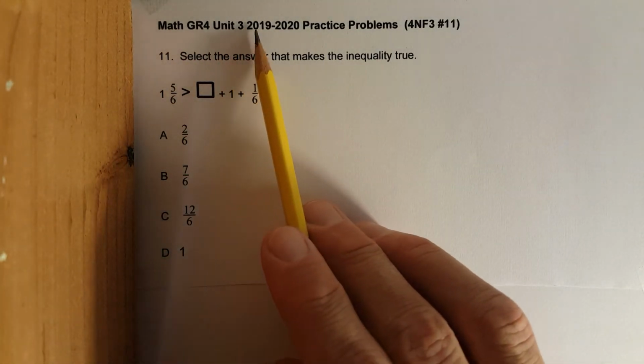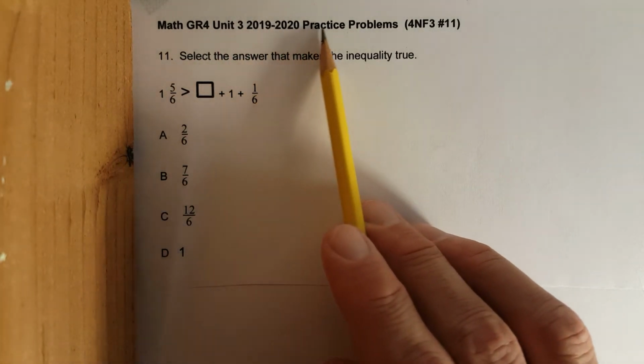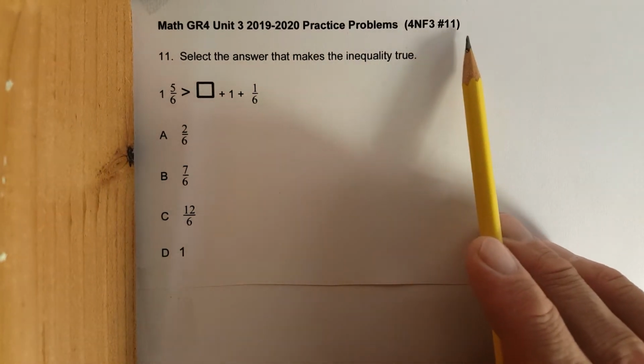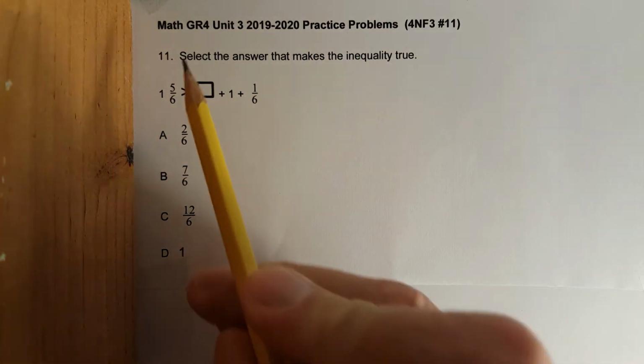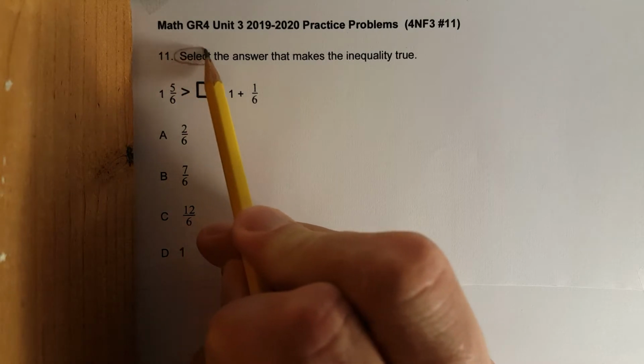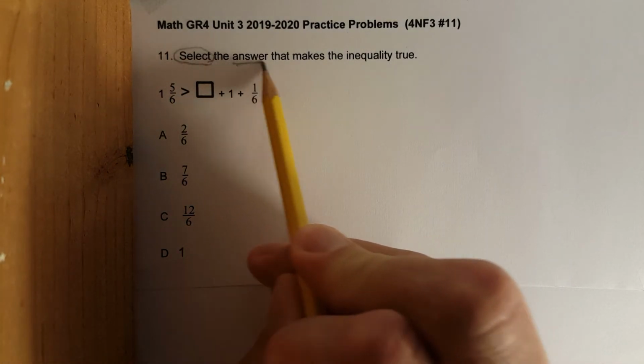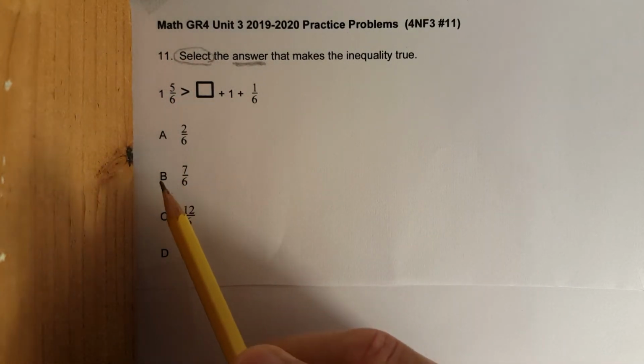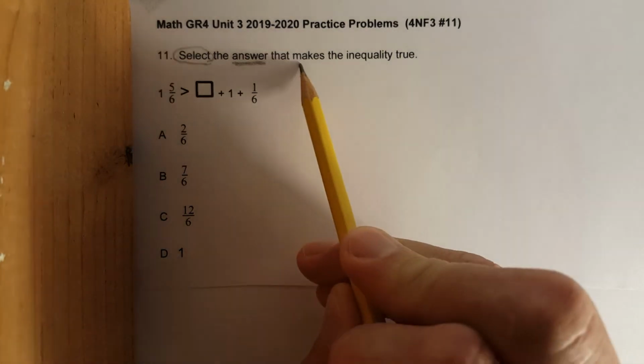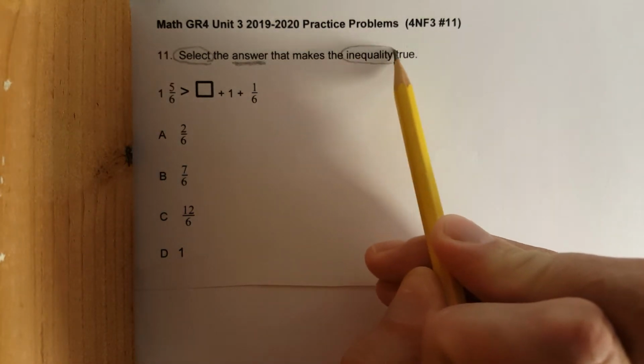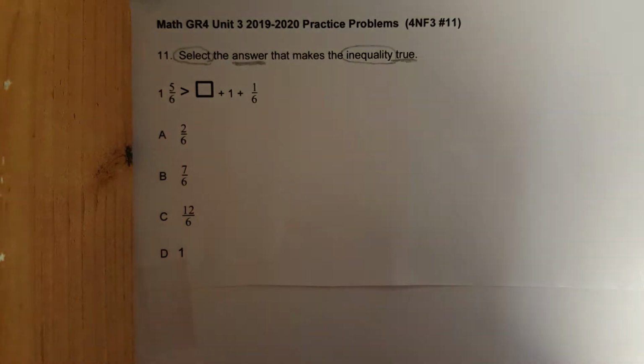Math grade 4, Unit 3, 2019-2020 practice problems 4NF3 number 11. Select the answer A, B, C, or D that makes the inequality true.